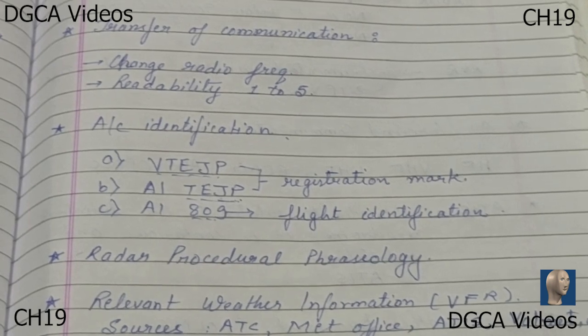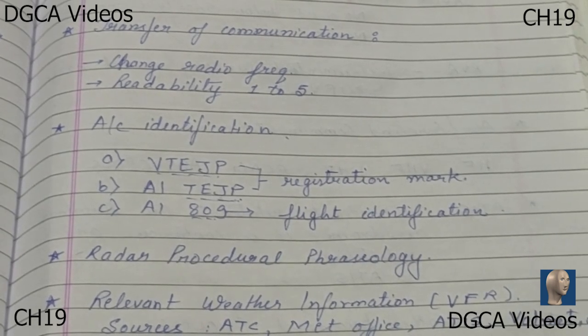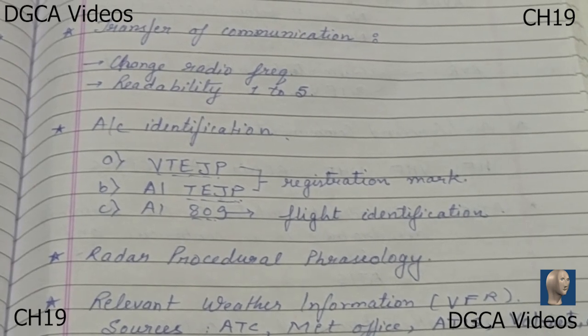There are a lot of things. SSR, radar service. SSR is the secondary surveillance radar service that you already know. SSR instructions are the readback instructions, and you have to respond to them if you have an SSR transponder in your aircraft.